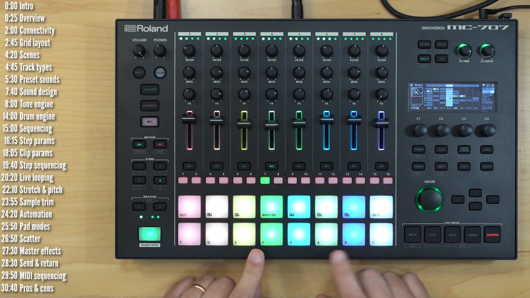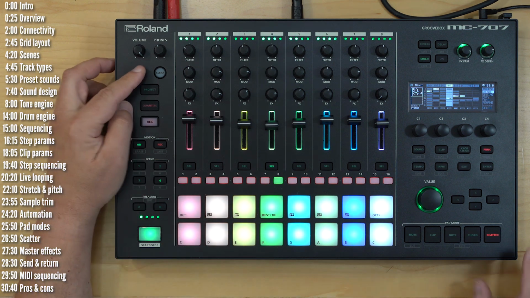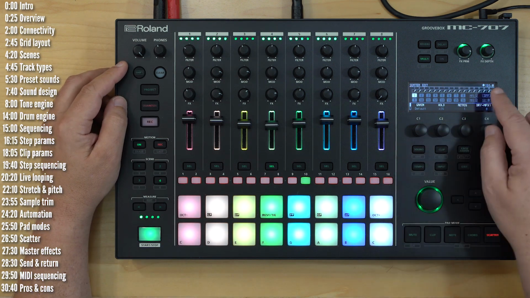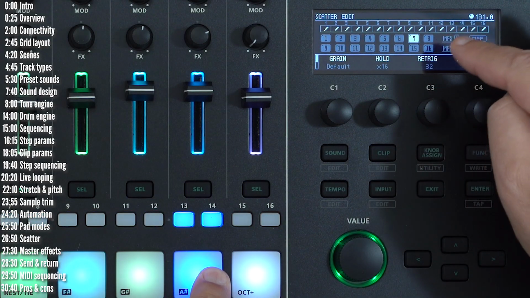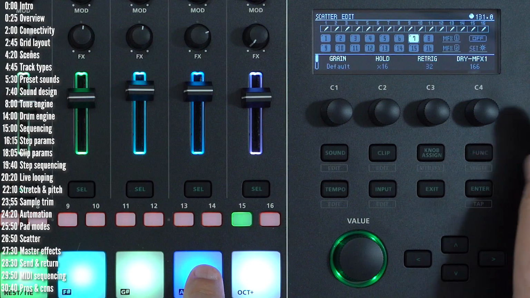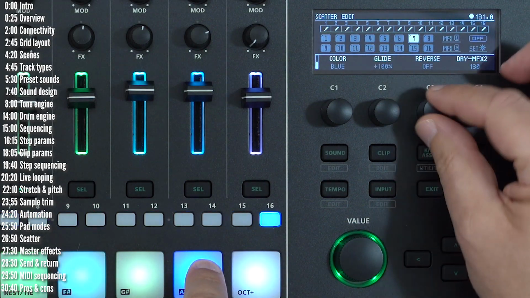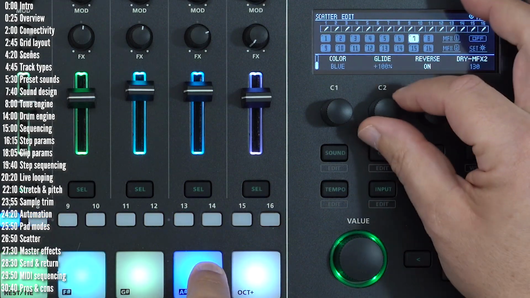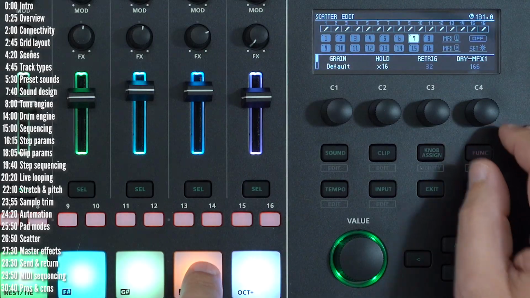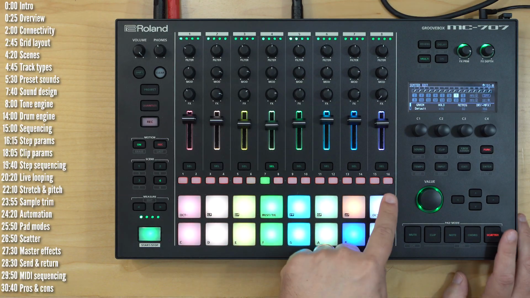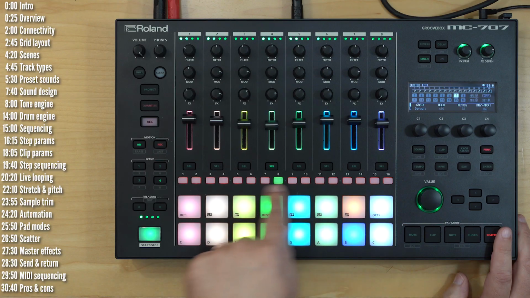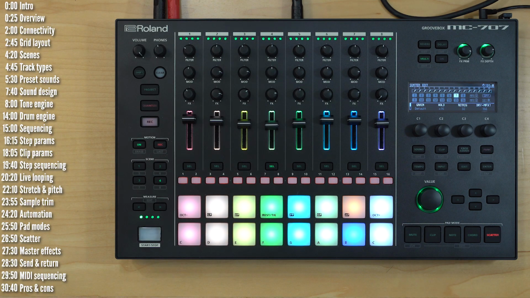And these are customizable as well. So if you hit Shift Scatter, you can go ahead and edit the parameters for each scatter effect. There are 2 pages of these parameters, so you can mess with these for quite a bit. You could actually step sequence scatter if you liked. I'll leave that to your imagination.